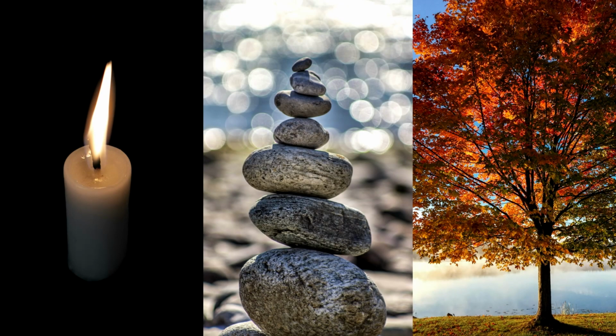Hello, my dear students. Have you ever stopped to wonder what is the actual difference between a flickering flame, a rolling stone, and a growing tree? In biology, we ask one of the most important questions of all: what actually makes something alive?